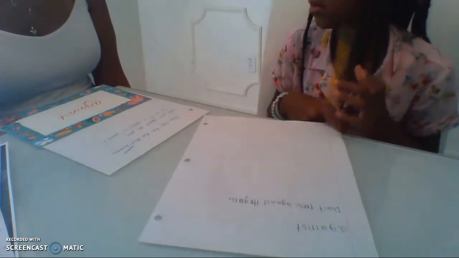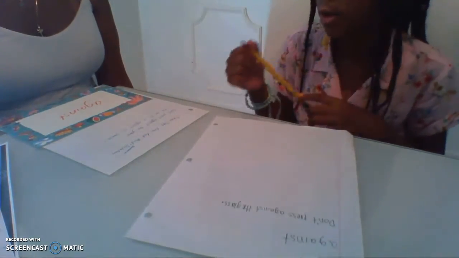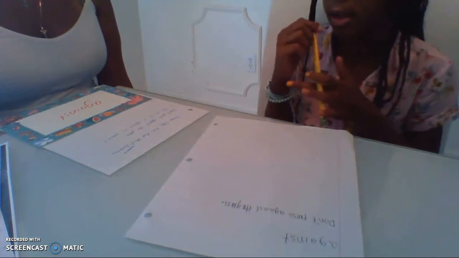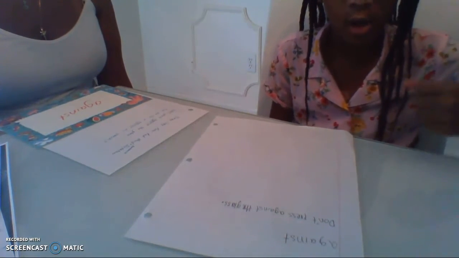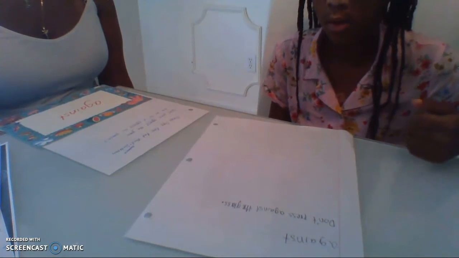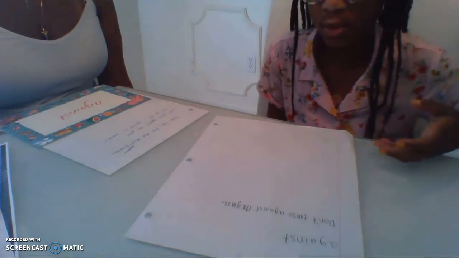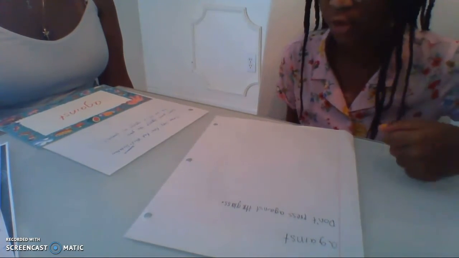The second sentence, are you for or against his speech? Are you for or against his speech? Pound it out. Are you for, against? Let's try one more time. Are you for or against his speech? Are you for or against his speech?